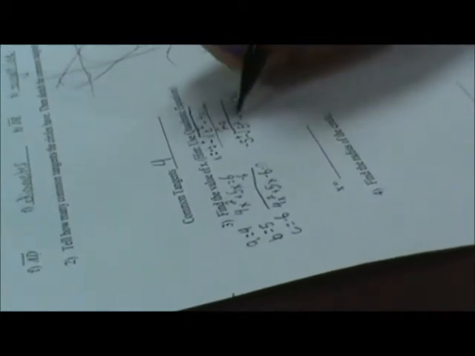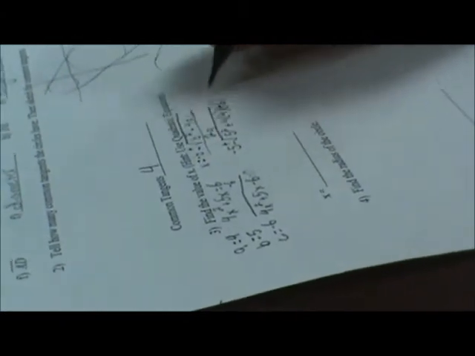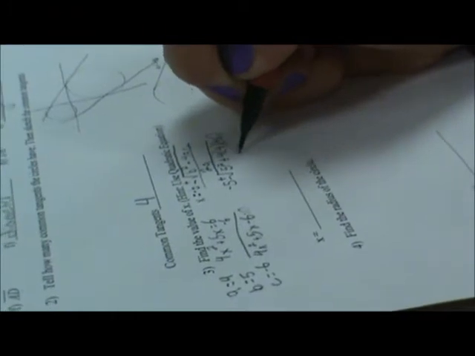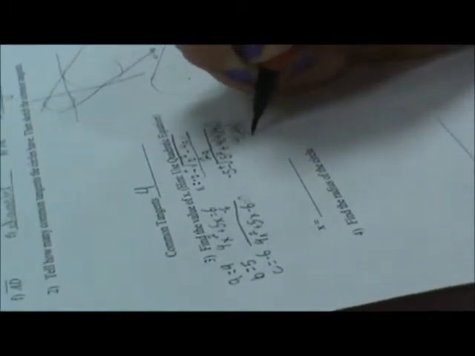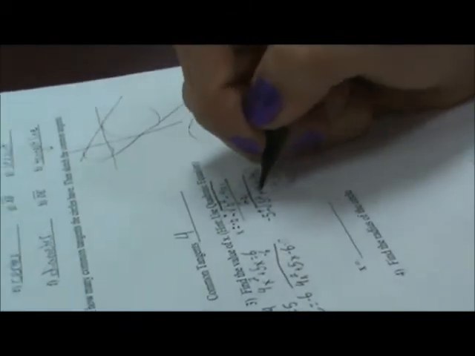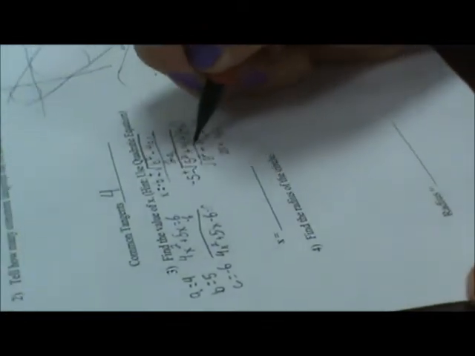So since the 4 is positive and the 6 is negative, negative and negative cancel each other out, making it positive. So then you have 4 times 24 plus the 5 squared, which would be 25.